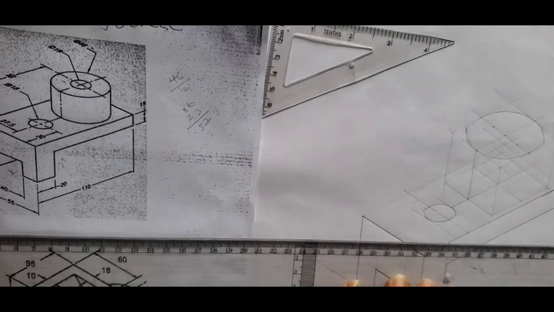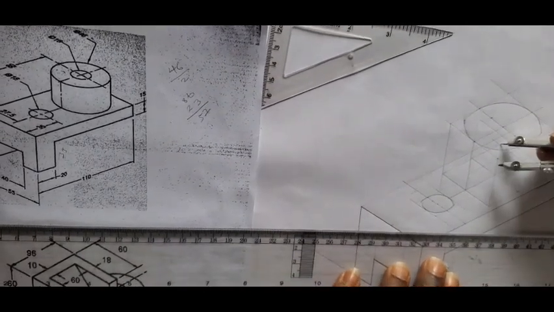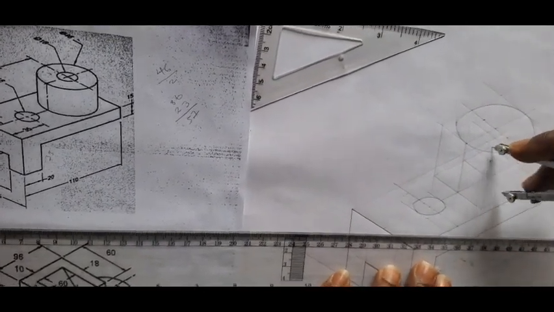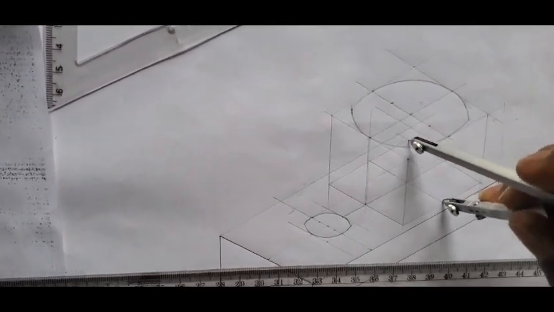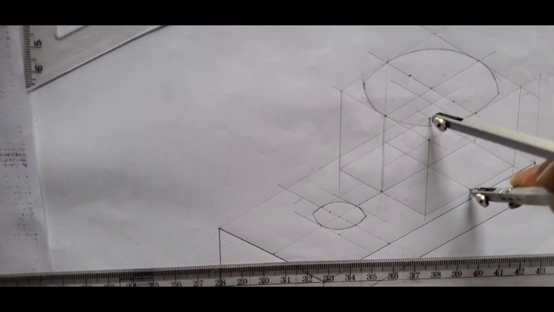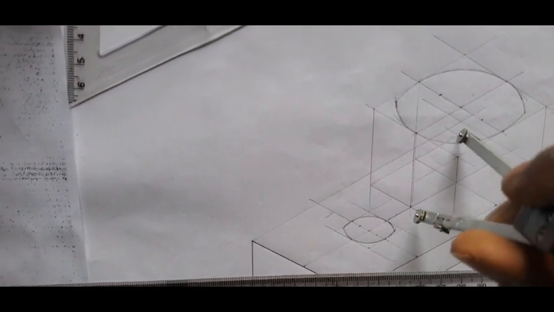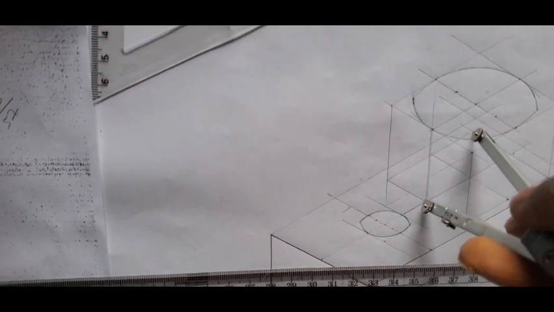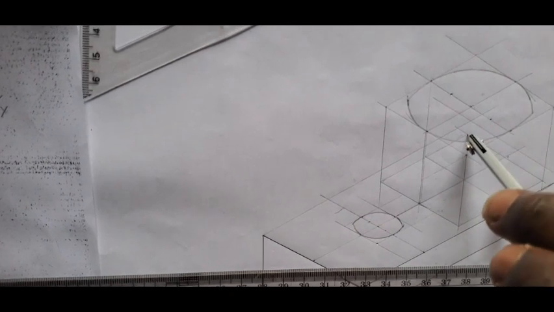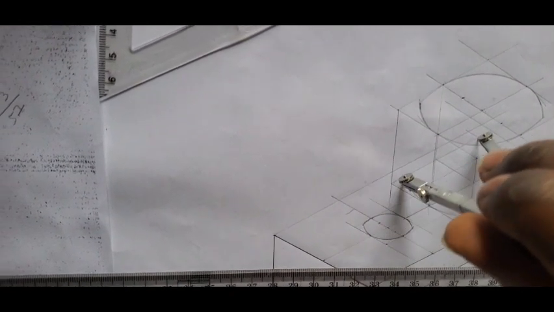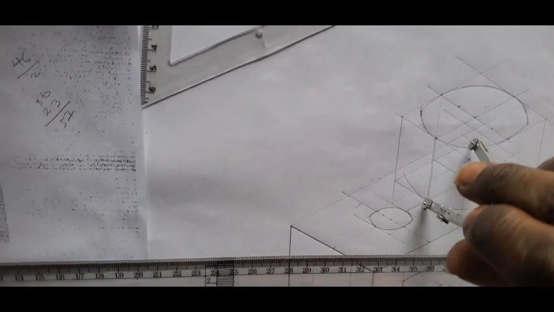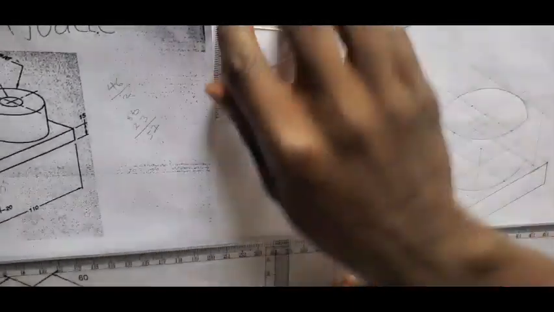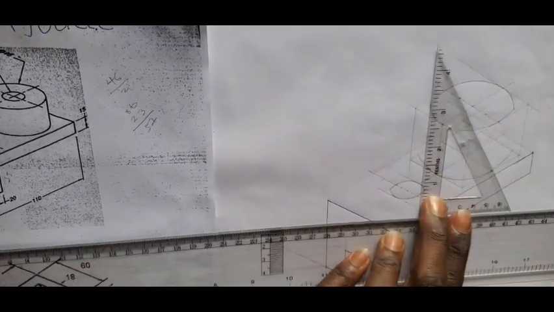So how do we get the downward part again? From this point, we get the curve going this way. From that point, we just get a straight line downward from this edge.